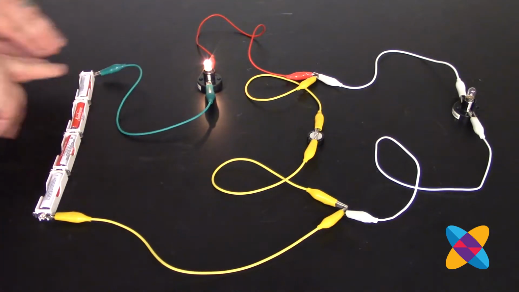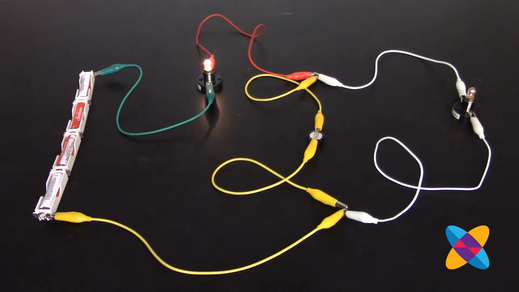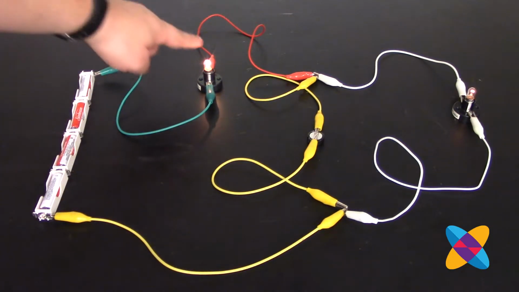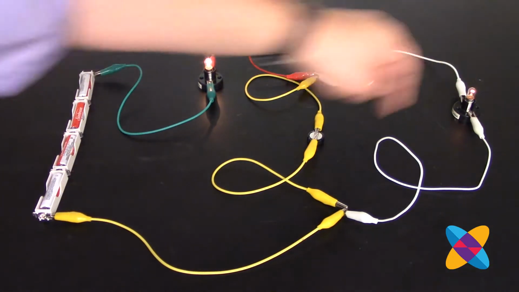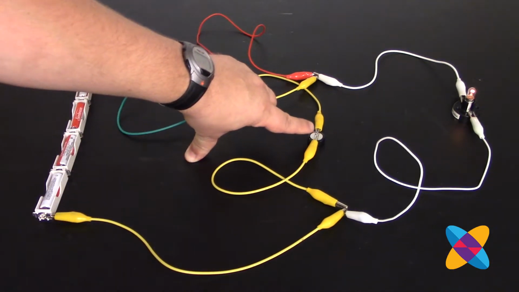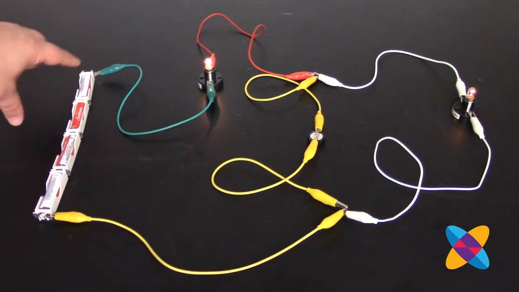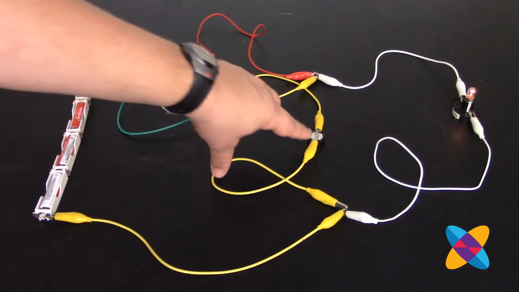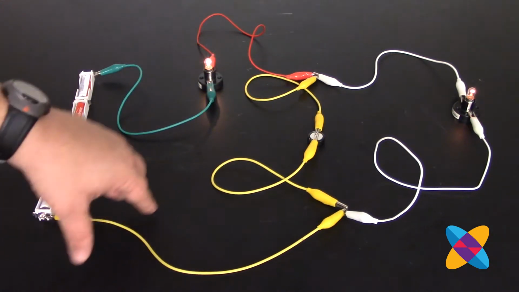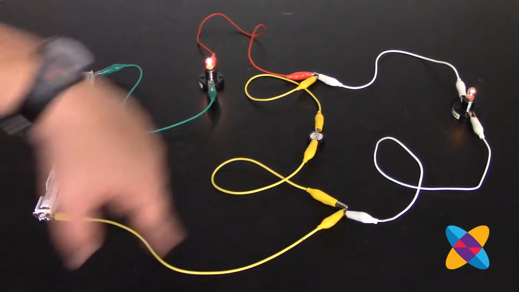We see that bulb 1 was really, really bright and bulb 2 was off right when switch 1 was closed. So the capacitor acted like a closed switch. Right when the capacitor began charging, the capacitor acted like a closed switch. All the energy was delivered to bulb 1, none to bulb 2.